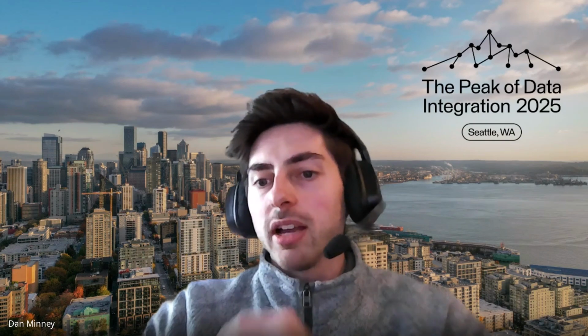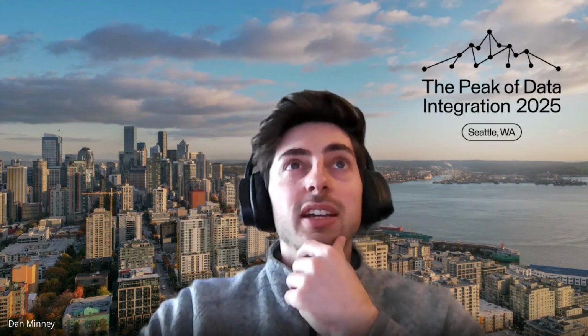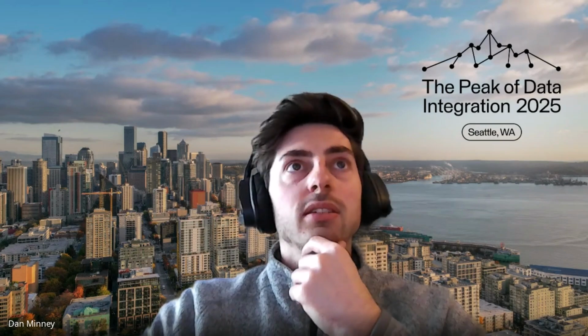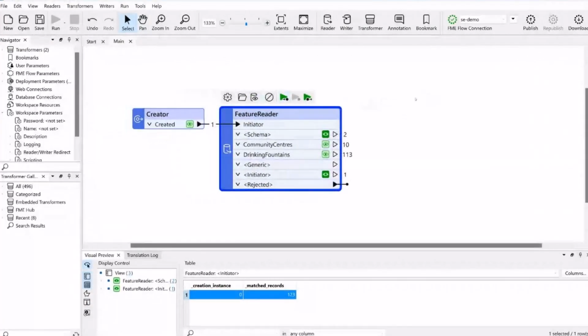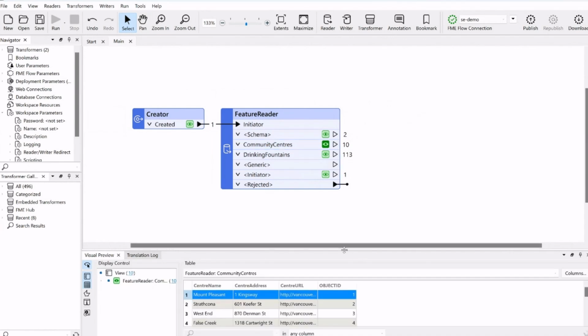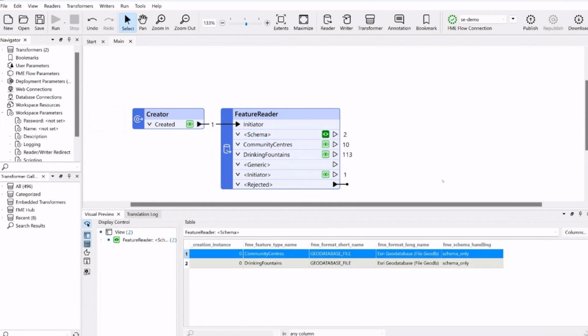So I'm just going to pull up a screen share real quick just to show that off. Thought it might be useful. Yeah, absolutely. Let's share the screen again. So if you've got your feature reader here, I've read in 2 different tables: community centers and drinking fountains. Within these, in your visual preview window, you've got all your values and your attributes. But if you want to look at your schema itself, or if you want to edit the schema, then you've also got that schema output port here.